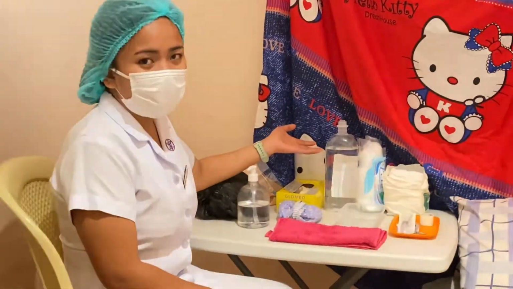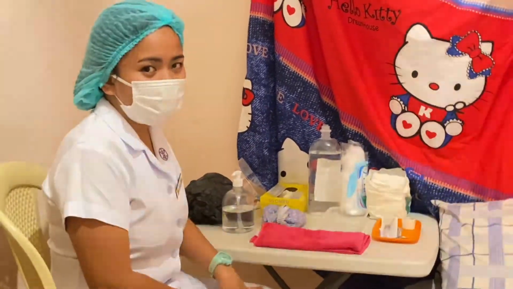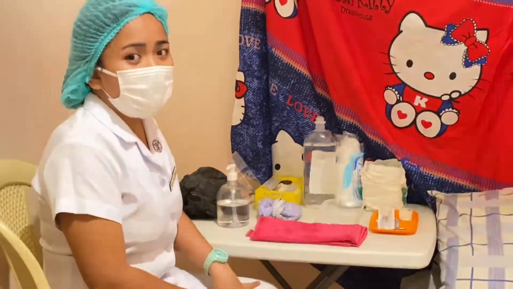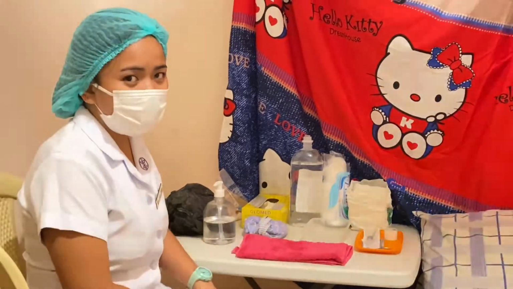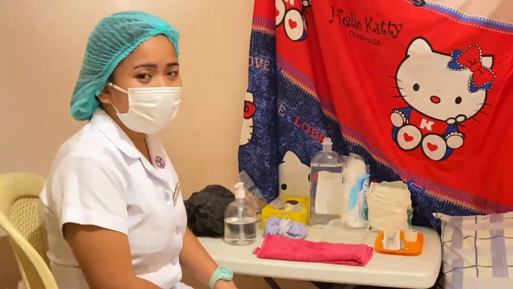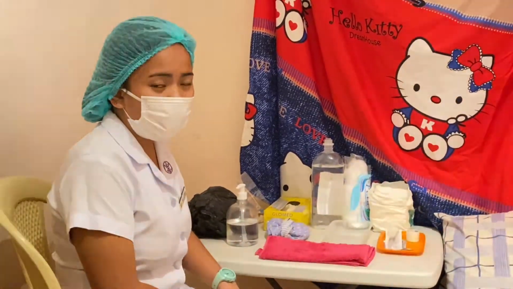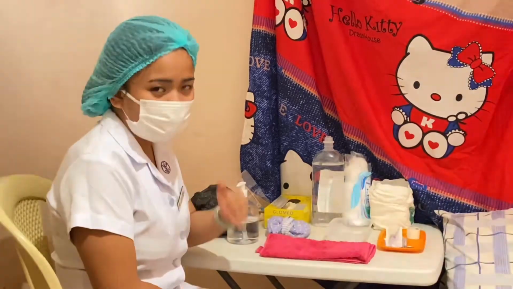So here we have a normal saline solution. The type of solution that will be used during the wound dressing will depend upon the doctor's order. So for my patient, the doctor ordered a normal saline solution that will be used later during the irrigation or the cleansing of the pus or exudates.